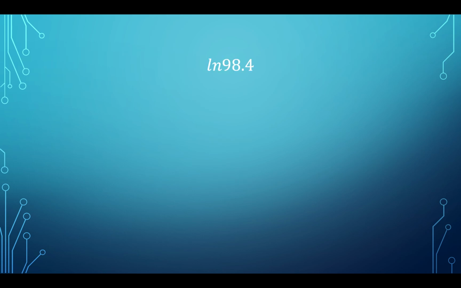How about this one? ln of 98.4. All we're going to do is type in ln 98.4 in our calculator, and then we get 4.59 as our final answer. How about this one? ln of 1023. Same thing. Type in ln of 1023, and we find out our answer is 6.93.